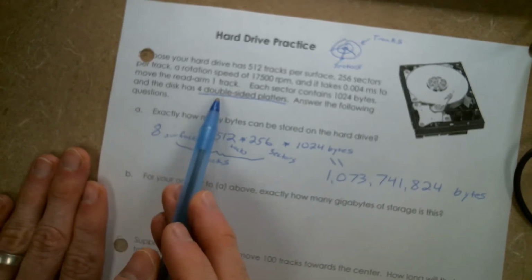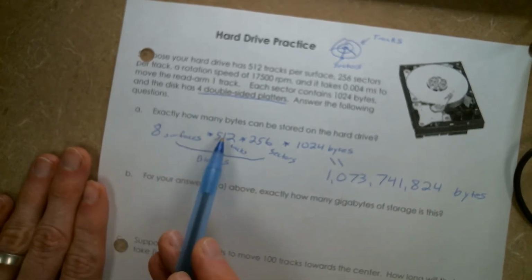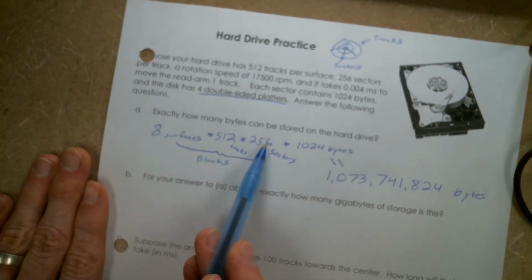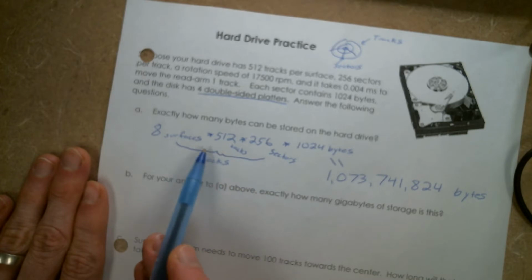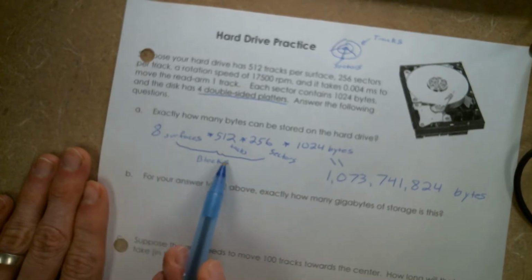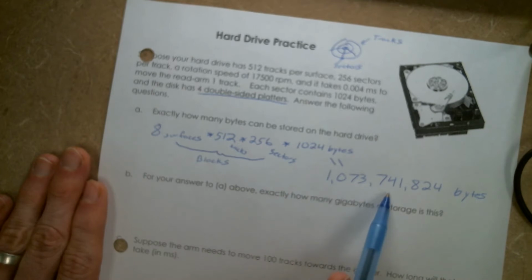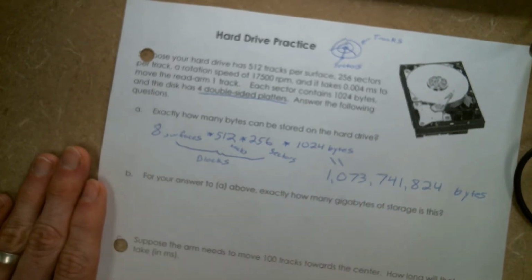8 surfaces coming from the 4 double-sided platters, 512 tracks. Each track is broken up into 256 sectors. So this gives us the total number of blocks. Each block has 1,024 bytes, so that's our total number of bytes.